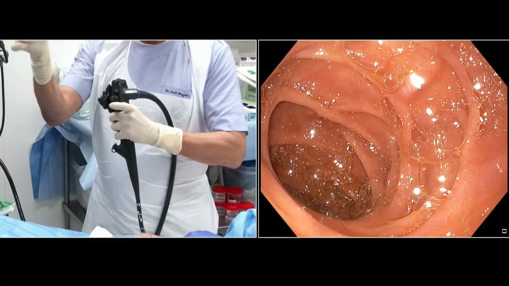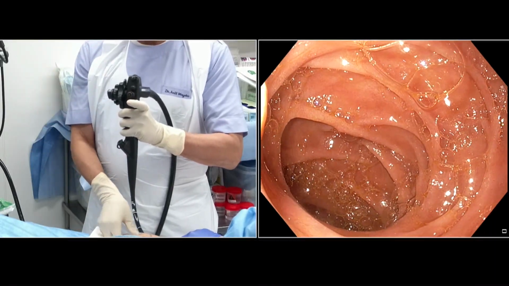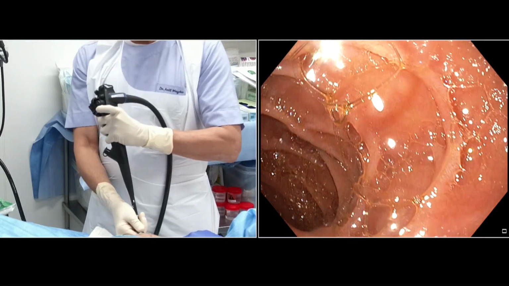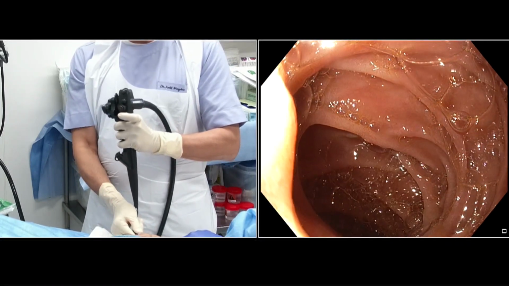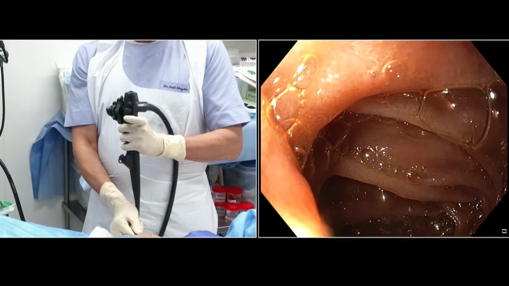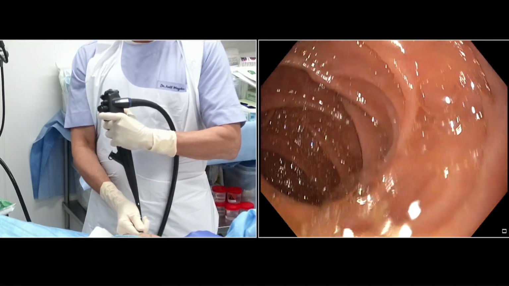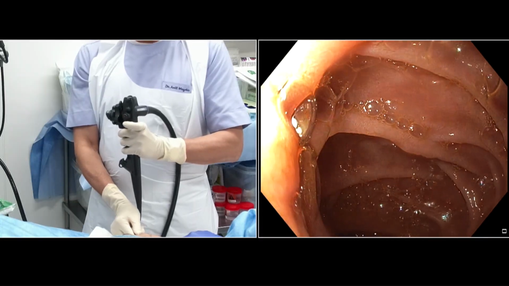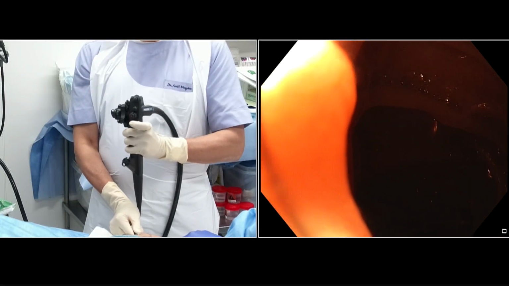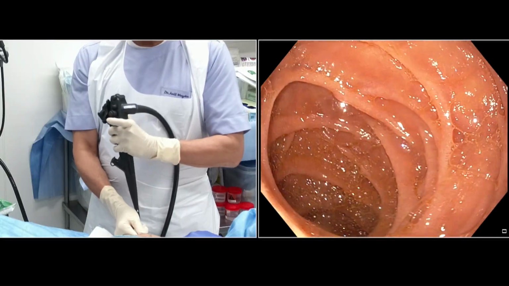So now the scope has turned the junction between the first and the second part, and on the left hand side you can see a small bulge there. That is the ampulla of Vater. That ampulla of Vater on an end viewing scope you will not be able to see properly, but you can see it as a bulge there. So now this is how we are recognizing we have entered the second part of the duodenum.